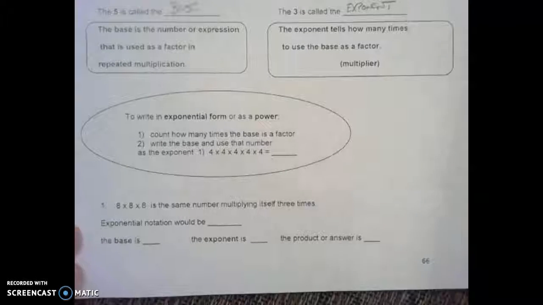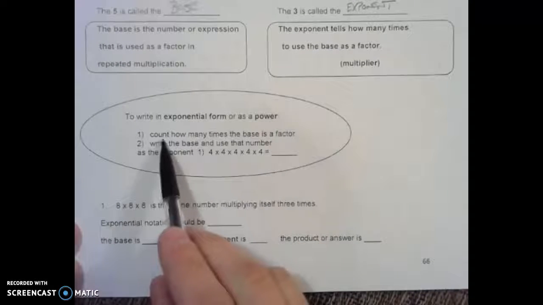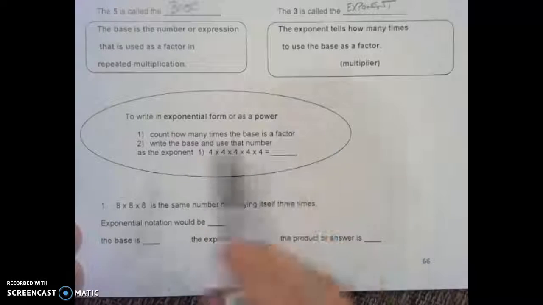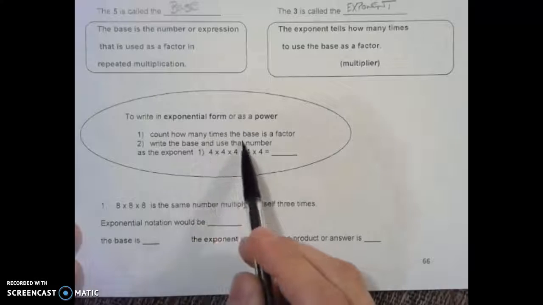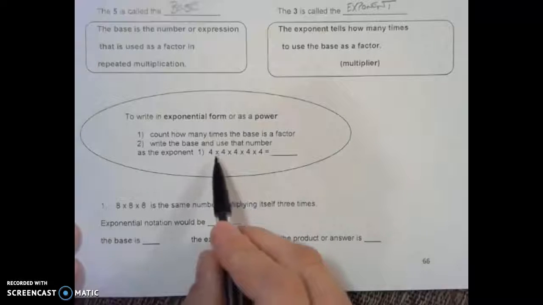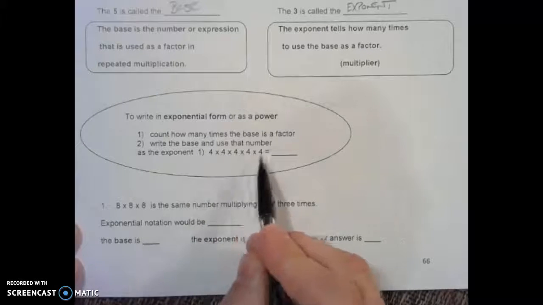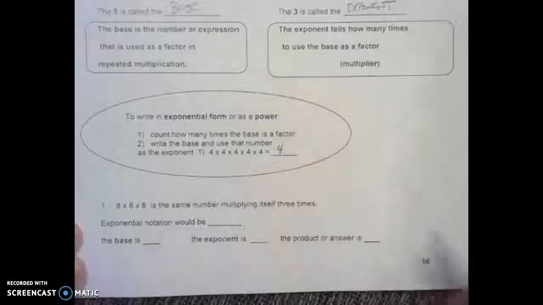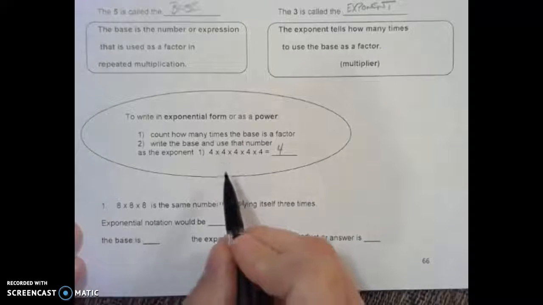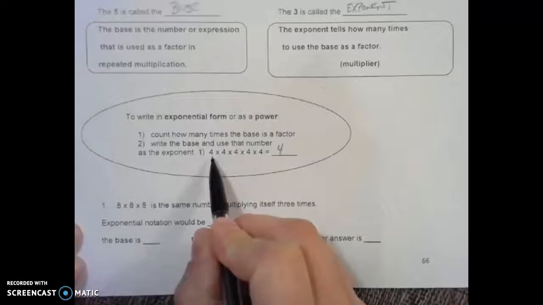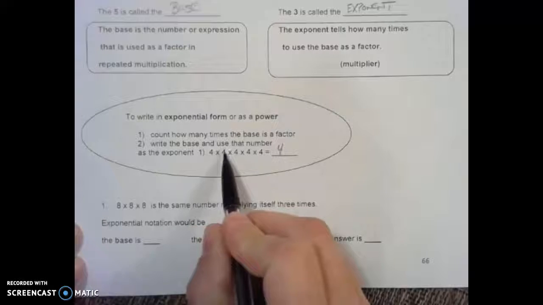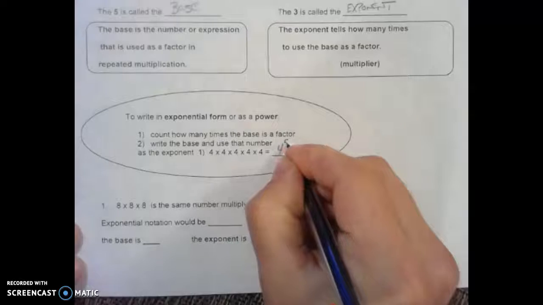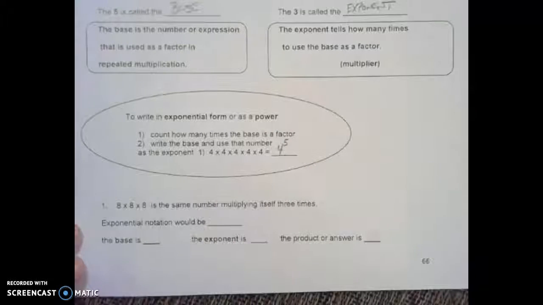In order to write in exponential form or as a power, the first thing you need to do is count how many times the base is used as a factor. And then you write the base and you use the number as the exponent. For example, I can see the number 4 is being used in repeated multiplication, so 4 is going to be my base. Now I just have to count how many times they used it repeatedly as a factor, and that's going to become my exponent. 1, 2, 3, 4. There are 5 4s, so this would be rewritten as 4 to the fifth power.